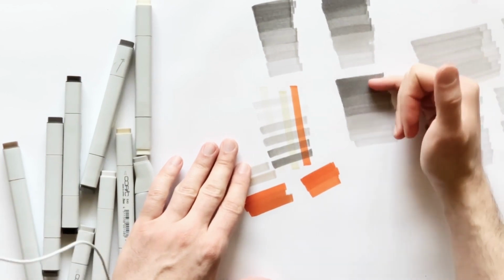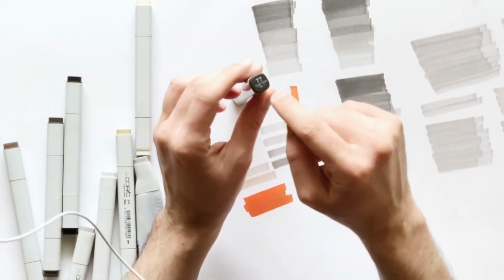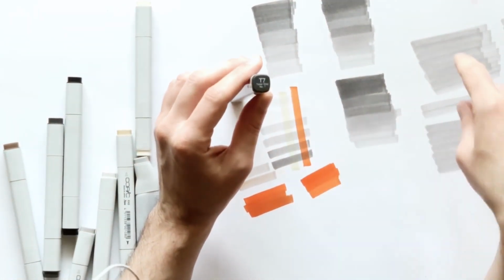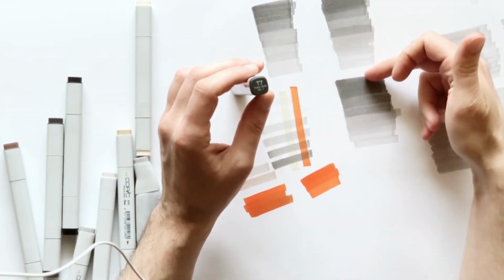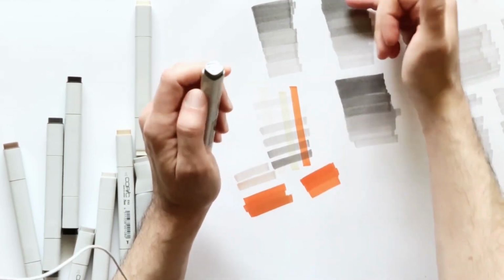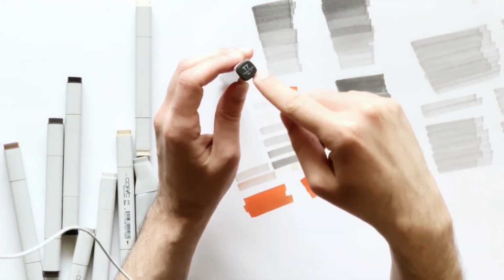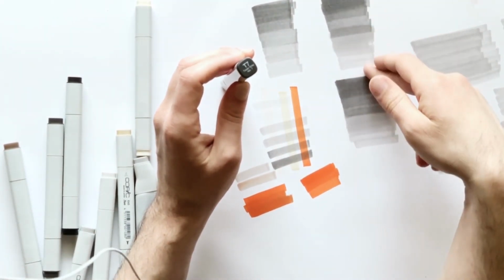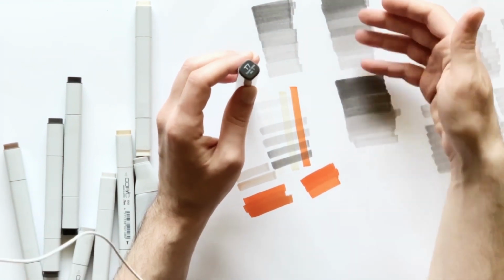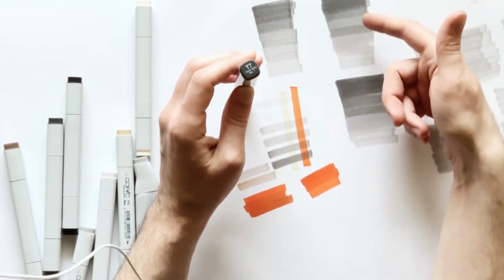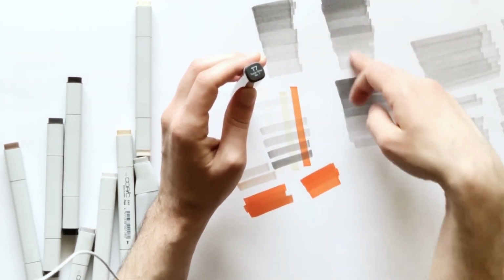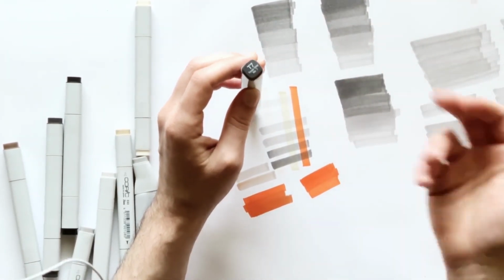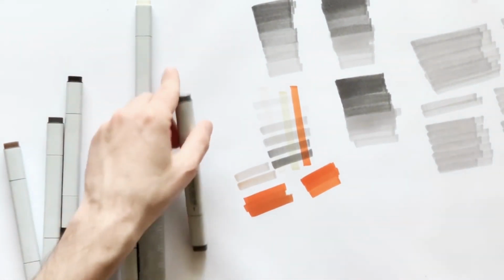The other thing is we have T0s. Actually, it's called zero only, and it's called blender. If you want to blend your colors further and create a softer transition, you can get that colorless marker and blend it. Otherwise, you can use one of your lighter colored grayscale colors to blend it, like as I did here. I'm using T3 to blend it, or you can use T1 to blend it.